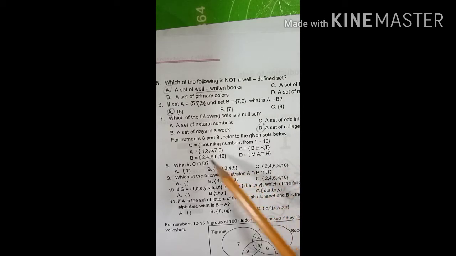So this is a null set. For numbers 8 and 9, refer to the given sets below. So we have here the universal set, counting numbers from 1 to 10. Set A, whose elements are 1, 3, 5, 7, 9. B, whose elements are 2, 4, 6, 8, 10. C, best. D, math. So take note, our universal set is counting numbers from 1 to 10.